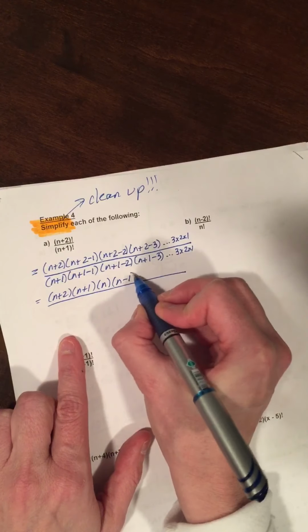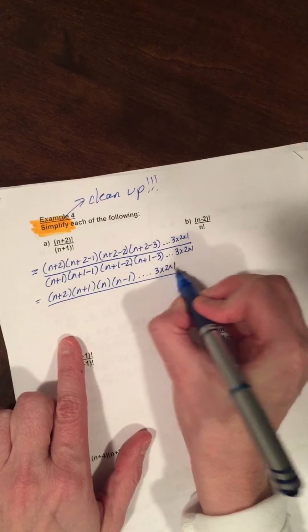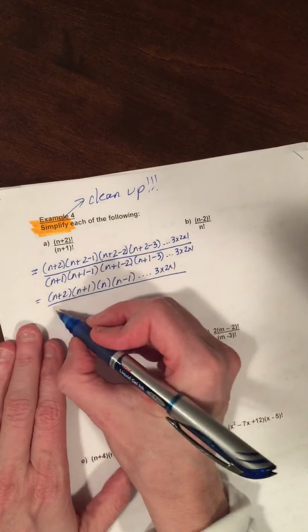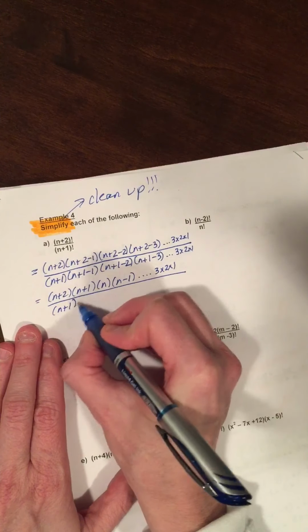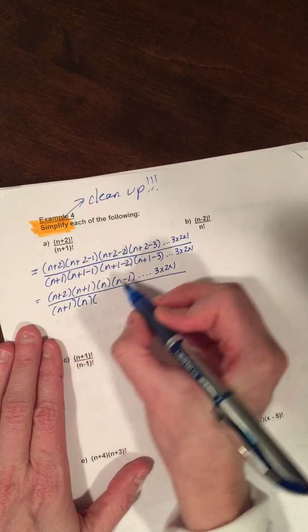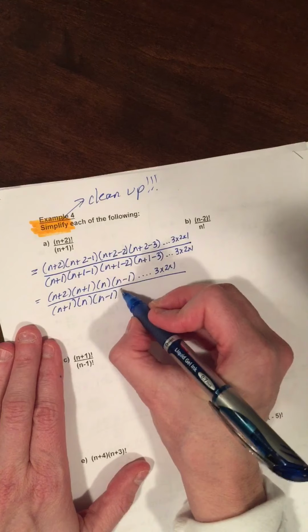Next bracket is n minus 1, dot, dot, dot, 3, 2, 1. So all I'm doing is collecting like terms in the brackets. I'm going to do the same thing on the bottom. 1 minus 1 just leaves me with the n. 1 minus 2 leaves me with negative 1.